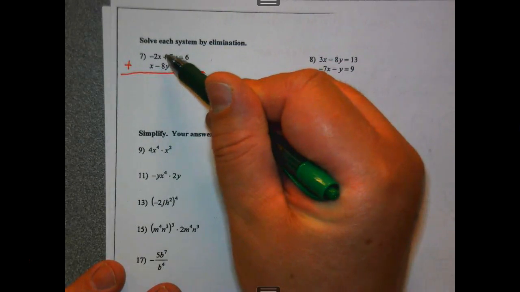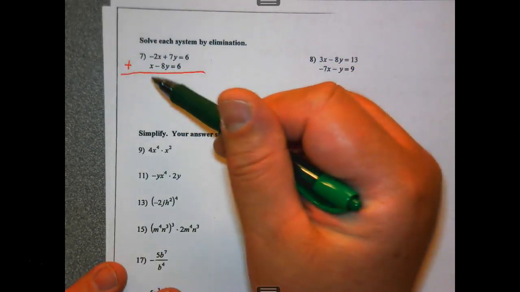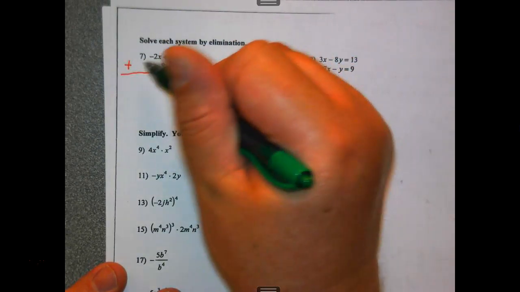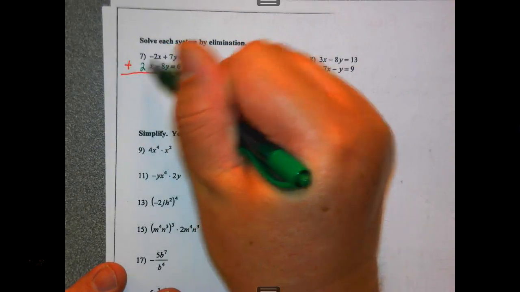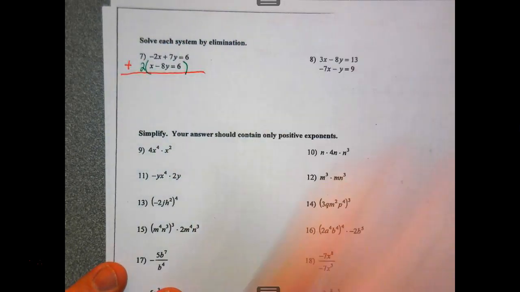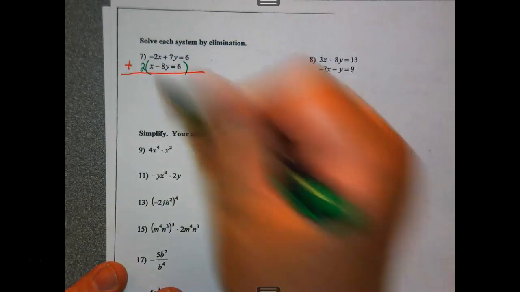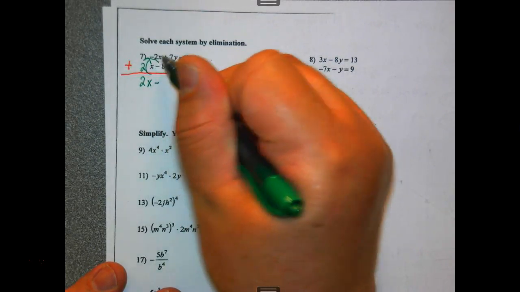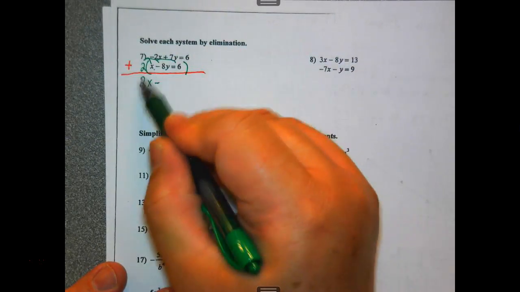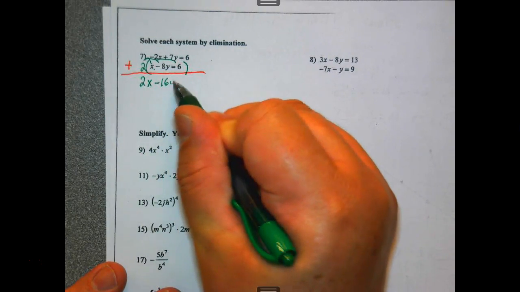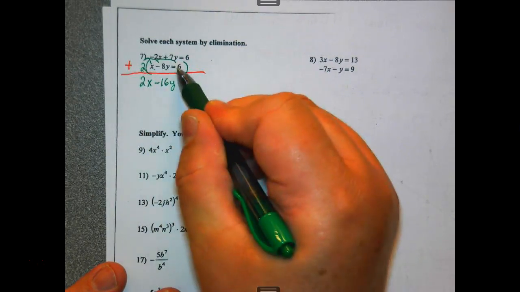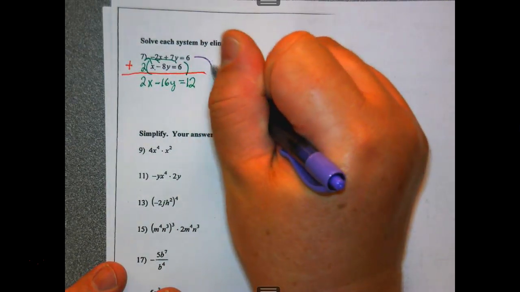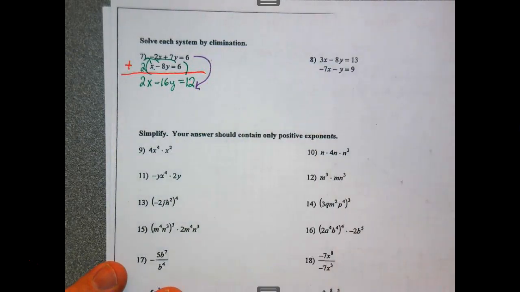But it would be easier to do the x just because it's a smaller number. We don't have to multiply both equations. So before I add them together, I'm going to multiply the bottom one by 2. So I get 2x minus, I'm distributing the 2. 2x minus 16y equals 2 times 6 is 12. And I'm just going to copy the first equation down.